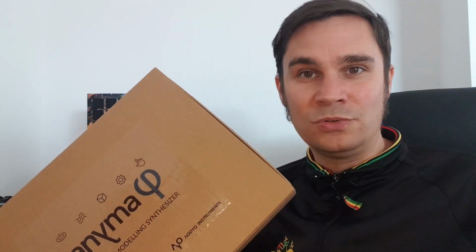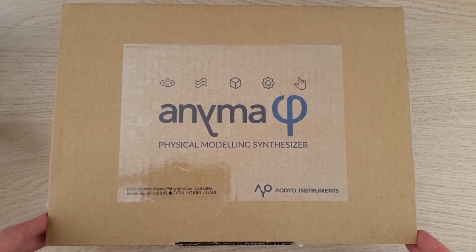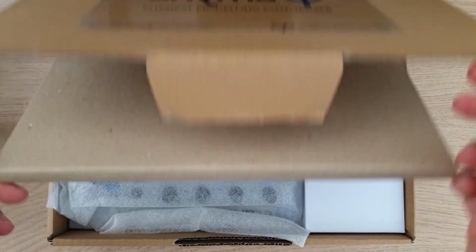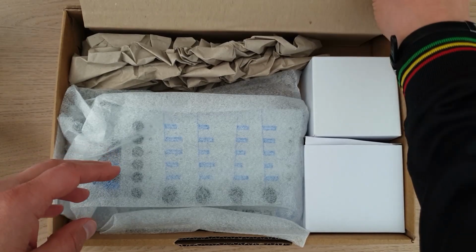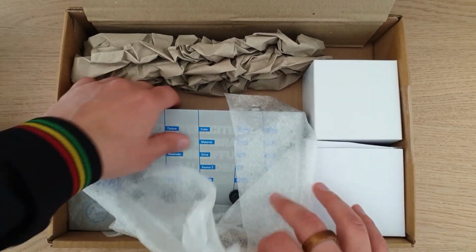So now I will do an unboxing. The Anyma Phi physical modeling synthesizer. I will open it up right now. There it is. A very small device.